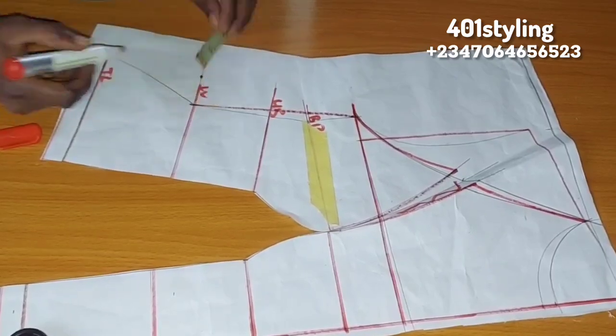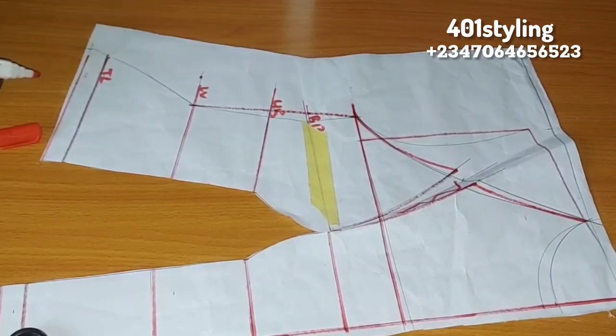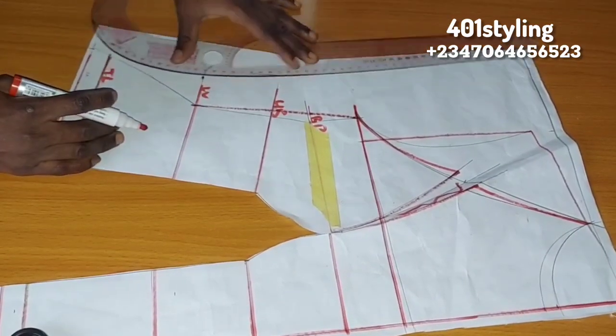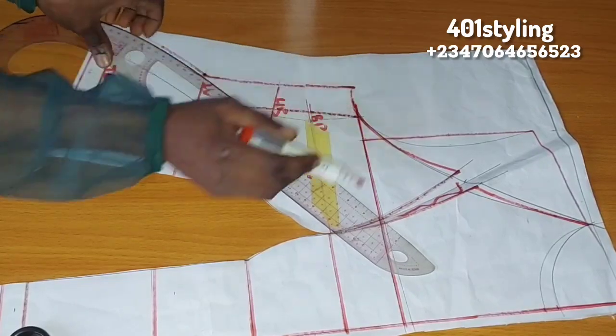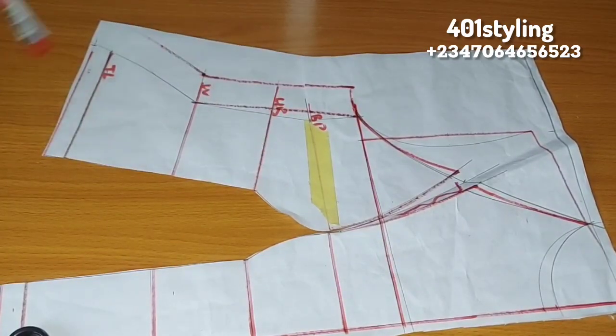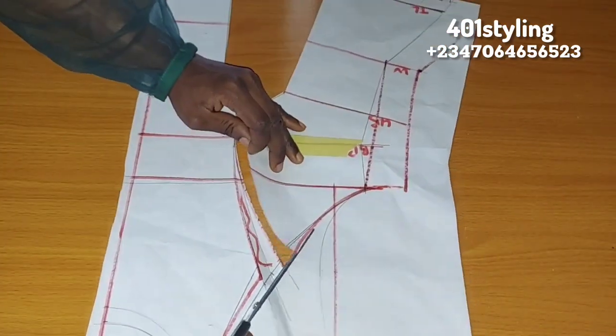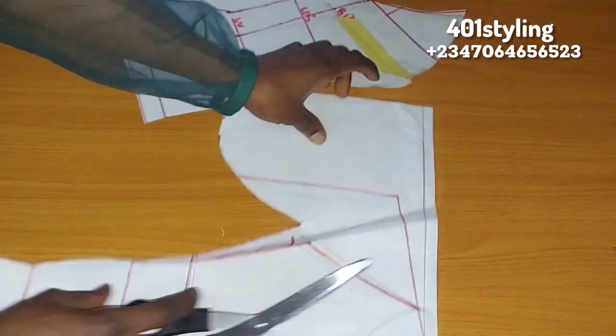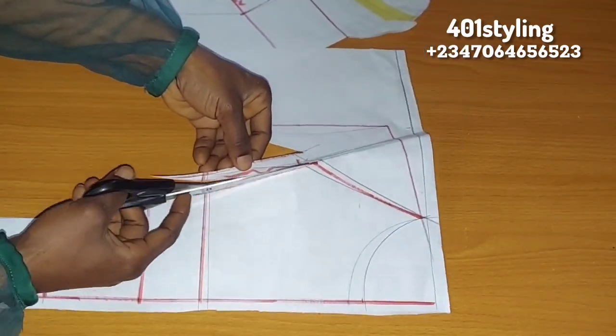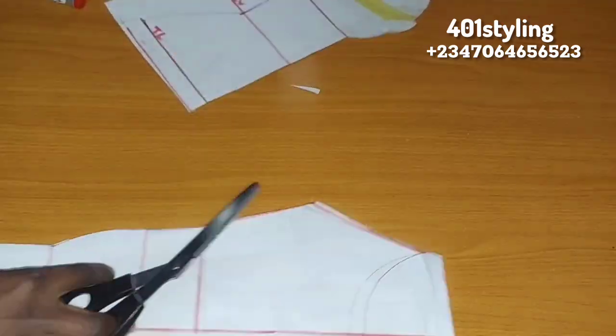Before we proceed, I'm going to add the side seam. So by the side, I'm going to add my side seam, which is 1.5. You can use less or more than that. Well, I suggest you just use 1.5, depending on the kind of fabric you're working with anyways. So guys, that was that about that. So I'm going to continue with cutting out the pattern.